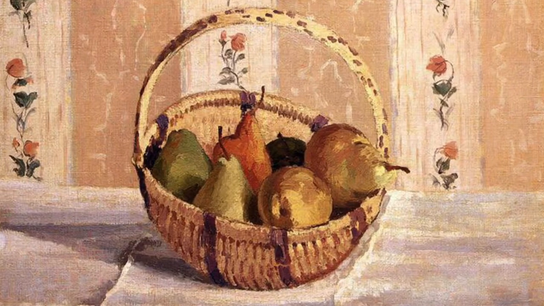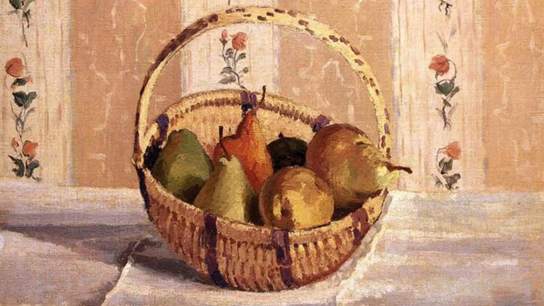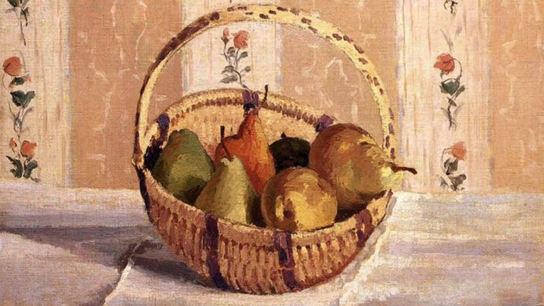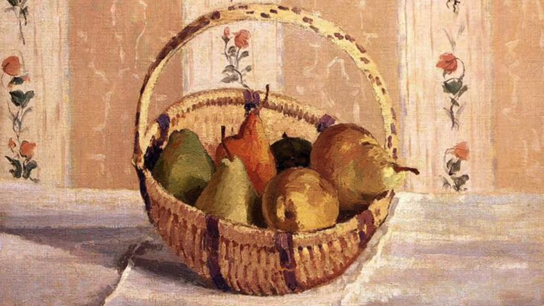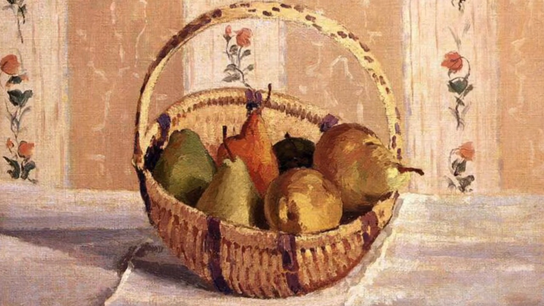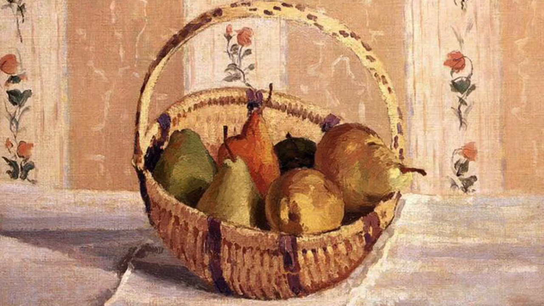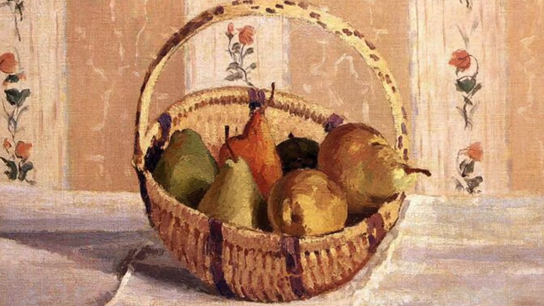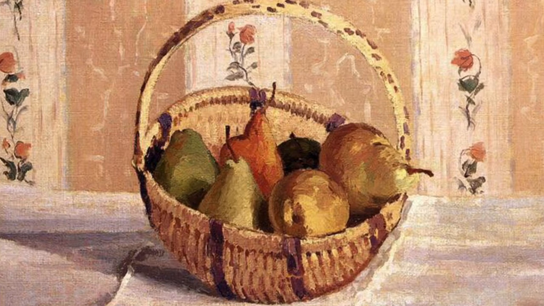Still Life with Apples and Pears, painted in 1872 by the Impressionist Camille Pissarro, demonstrates the compositional device of a group. He has placed everything within the basket, all the pears, and grouped them quite centrally within the canvas.